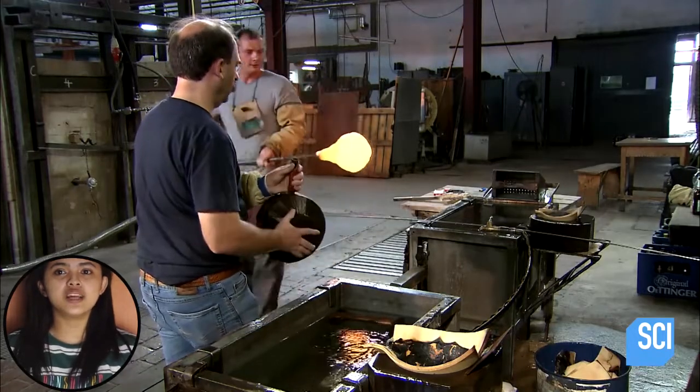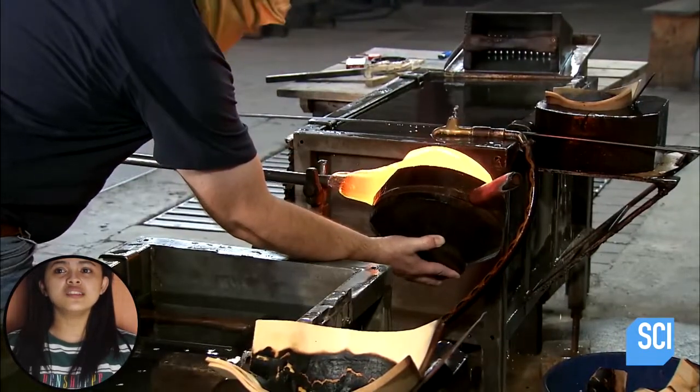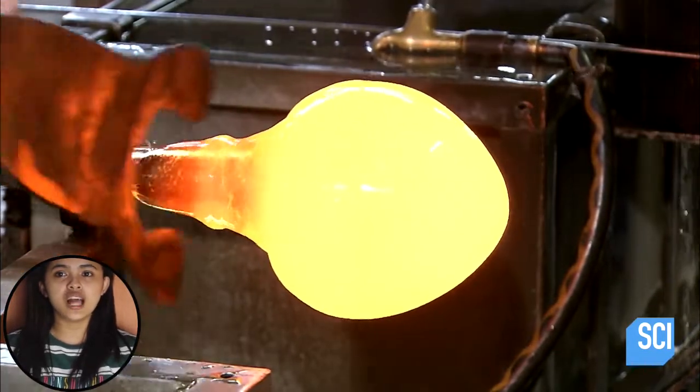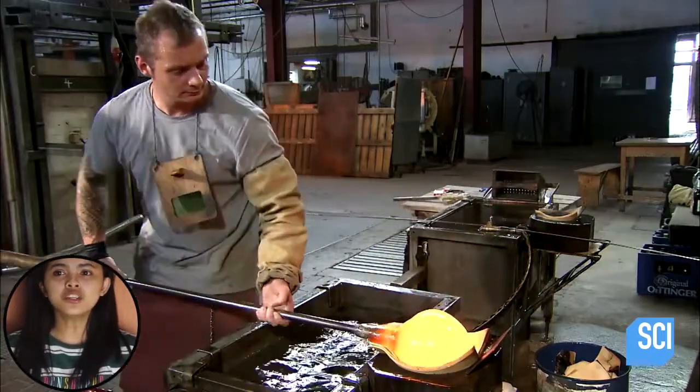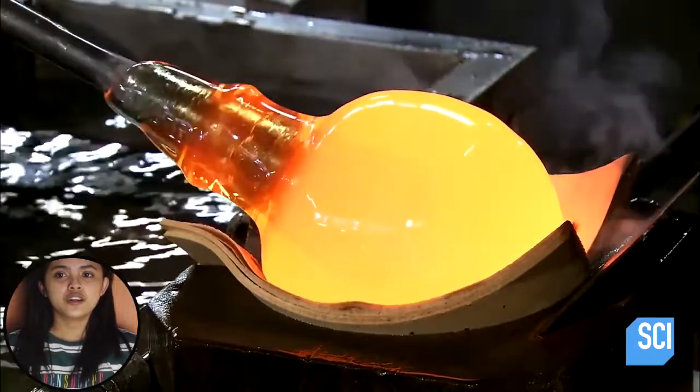This time, the assistant shapes the glass with a large mold. When the shape is set, the assistant prepares it for blowing. He uses a fork tool to push the glass to the top of the pipe. The starter rotates the glass in a large paper-lined mold to shape it further.